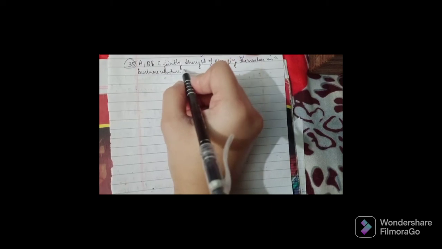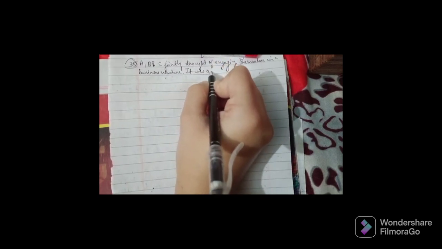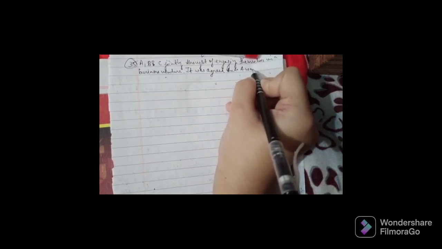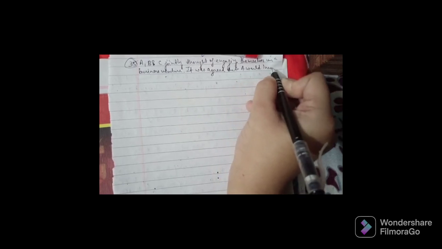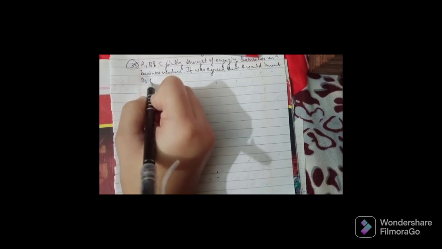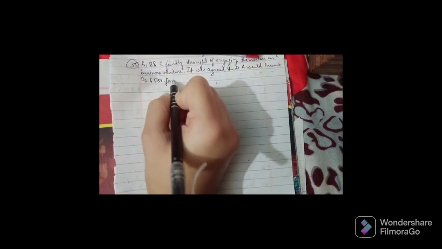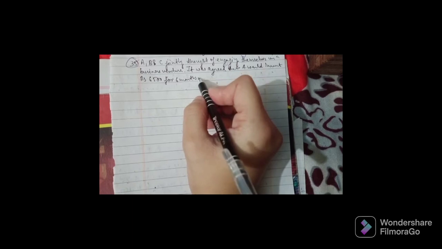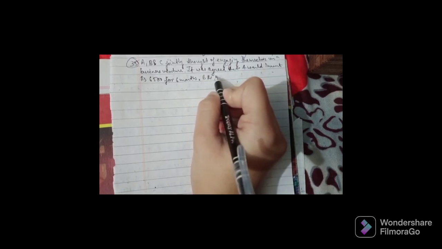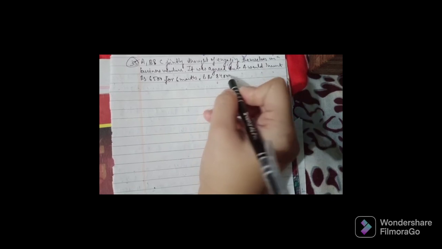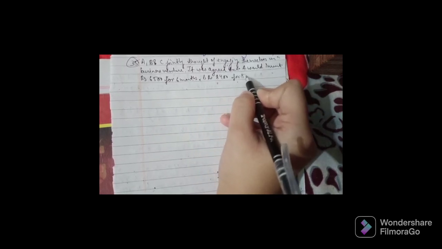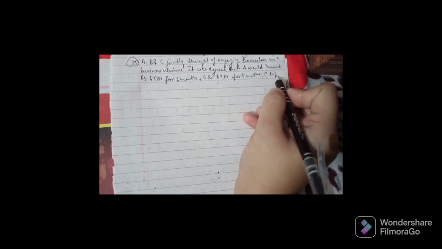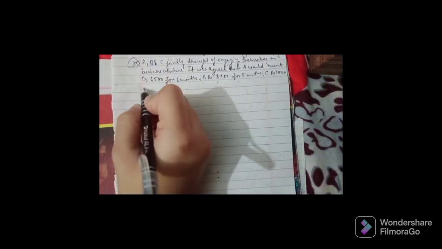It was agreed that A would invest rupees 6,500 for 6 months, B rupees 8,400 for 5 months, and C rupees 10,000 for 3 months.